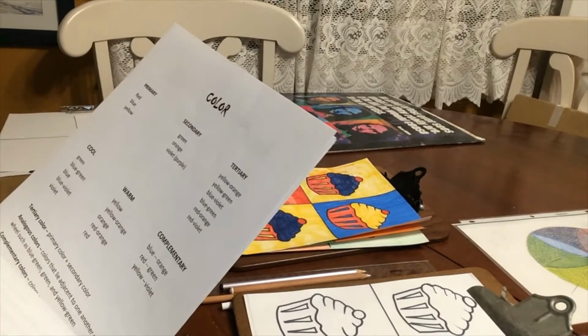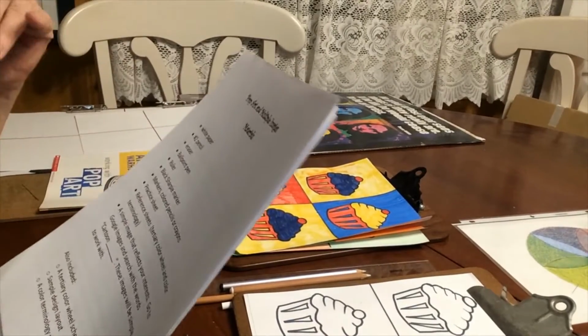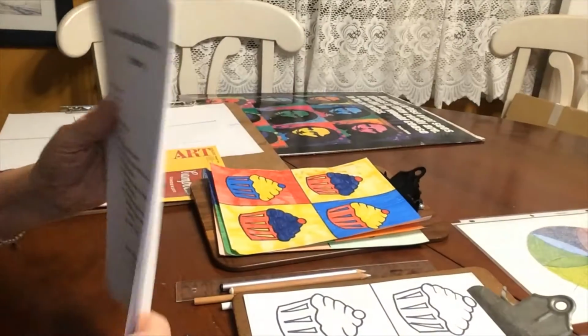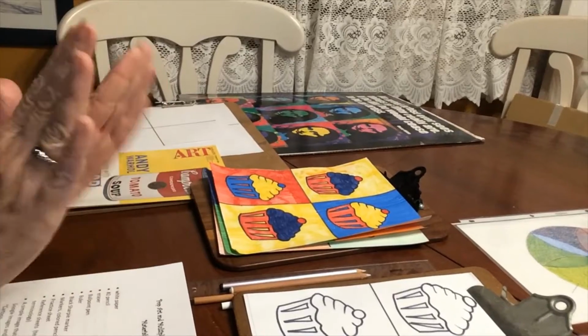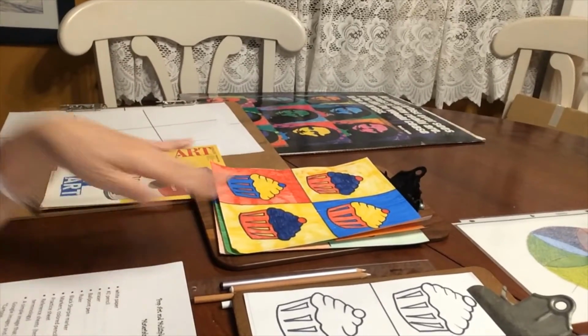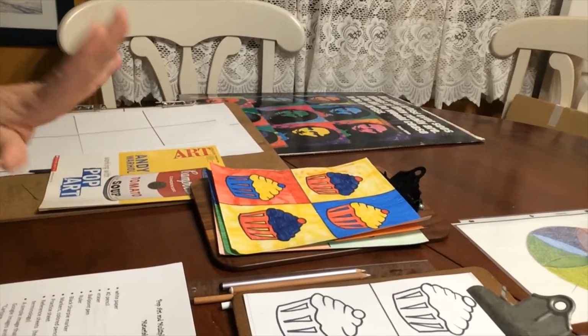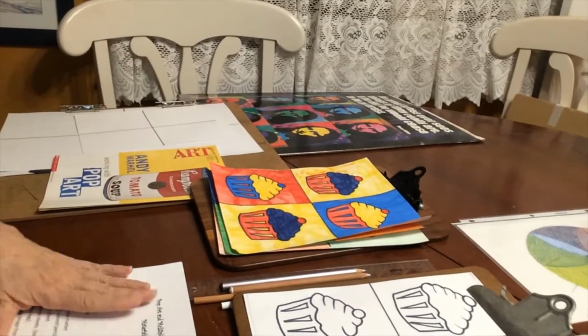The other is a page that has a lot of explanations about different colors that you might want to use in your project. And then to do this project, you just need a simple image that you can use on a grid. Now, I'm going to talk a little bit about pop art so you know why we're doing this.